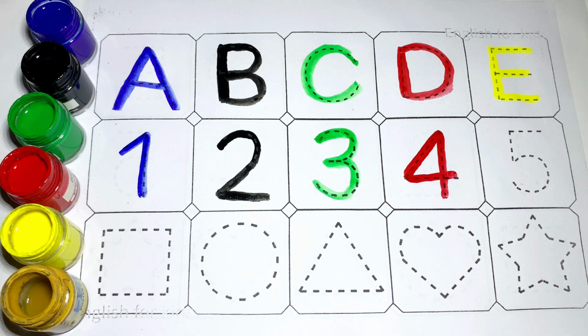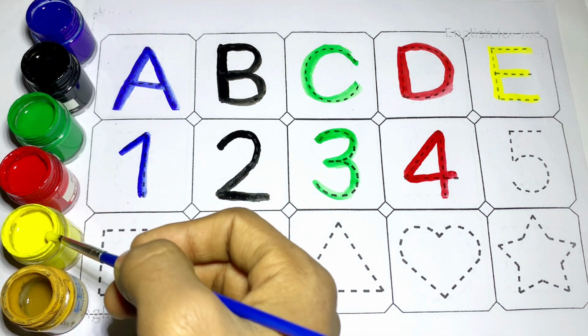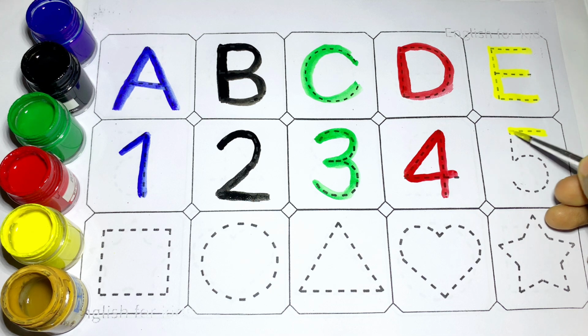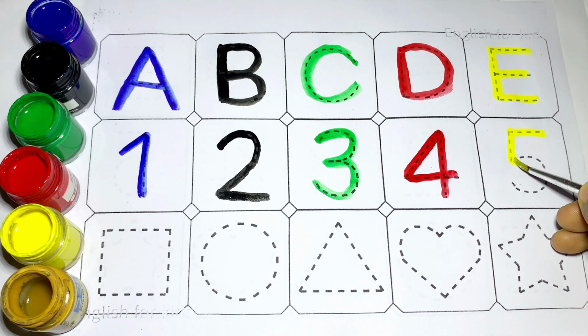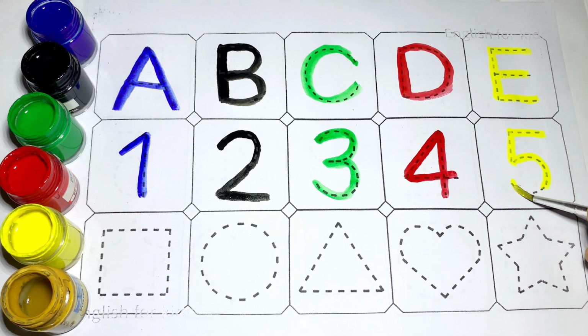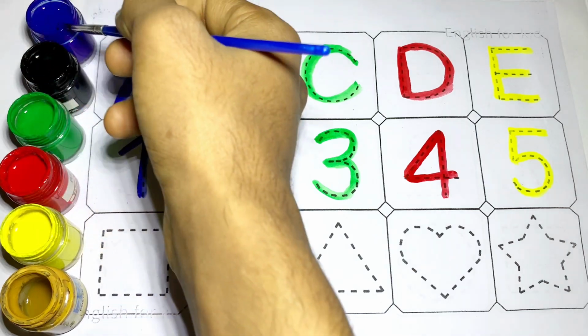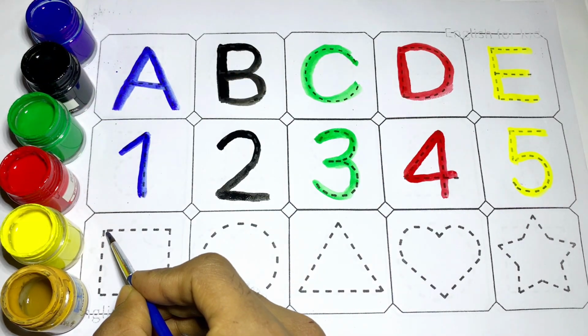Kids now draw 5. The numbers of 5, and use yellow color. F-I-V-E, 5. Kids now draw shapes, and first draw a square. The shape of a square, and use blue color.